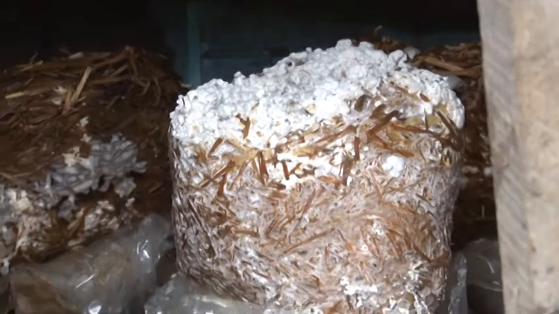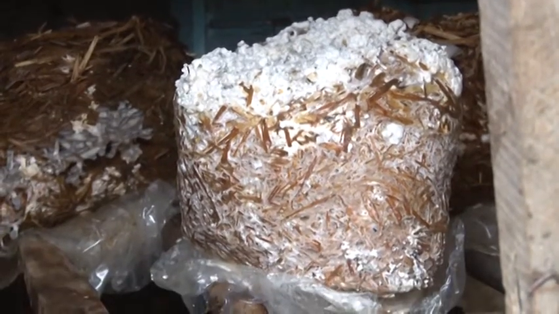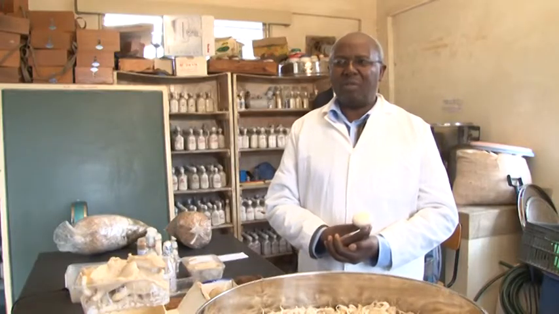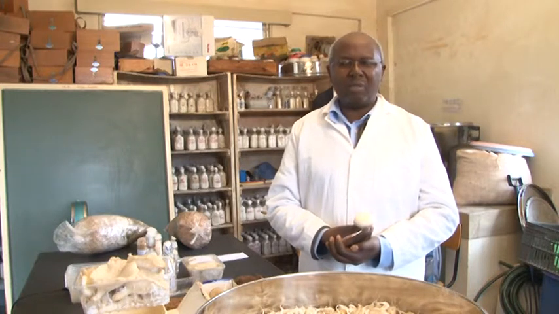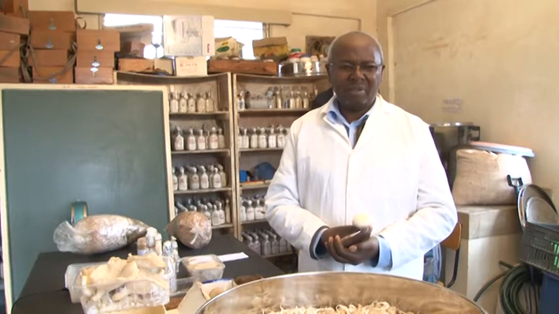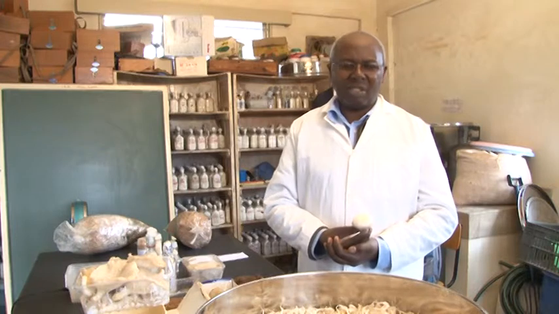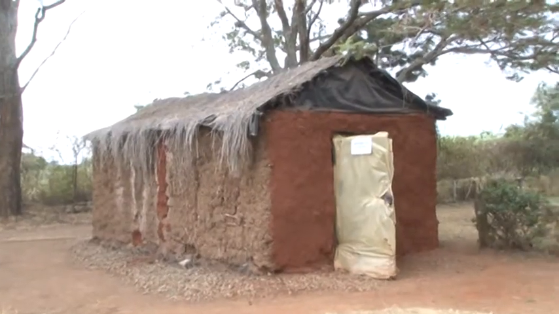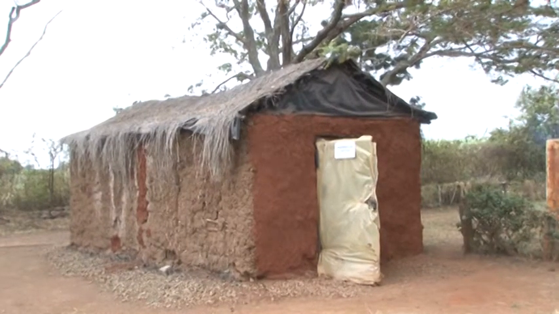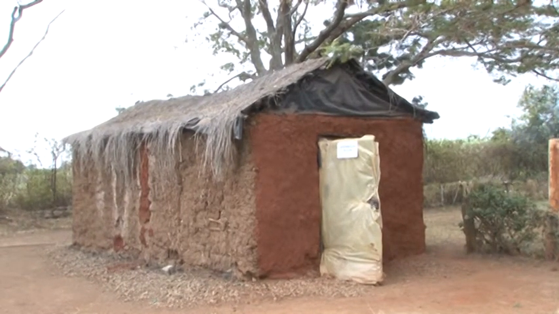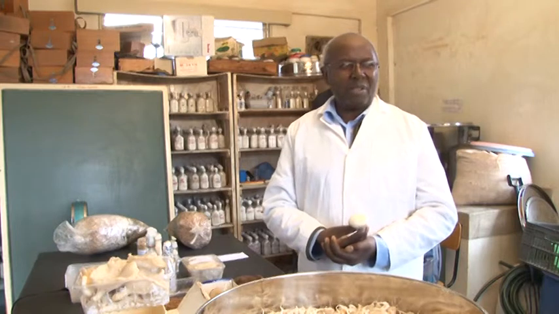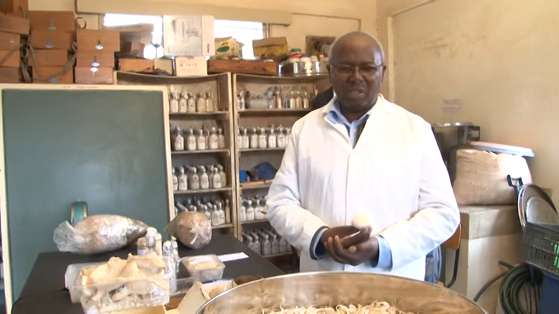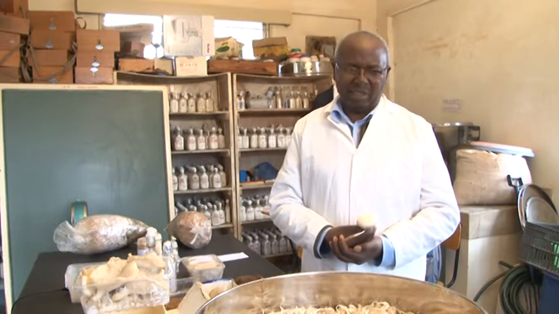A simple structure is what is required for the production of mushrooms. The smallest space that you can grow mushrooms is in that 20 by 10. Building that structure can cost you about 50,000 shillings. Then the materials and the other inputs can also cost you another 50,000 shillings. So the smallest mushroom growing unit can cost you about 100,000 shillings.